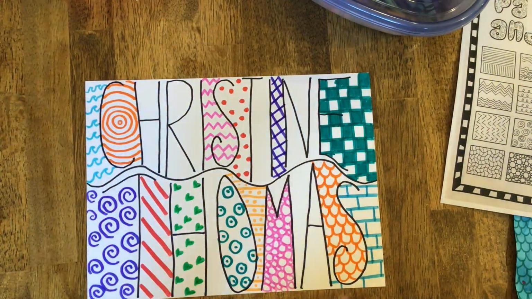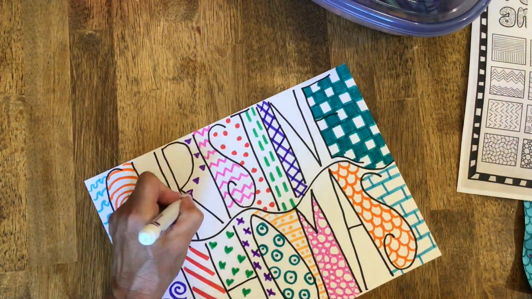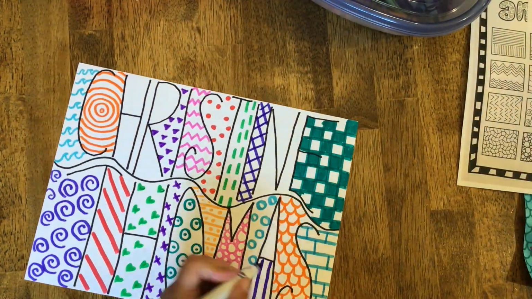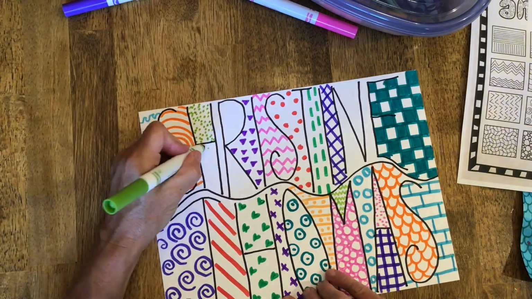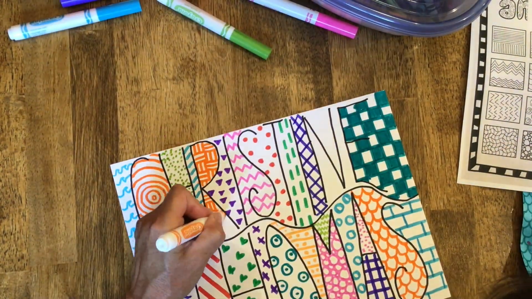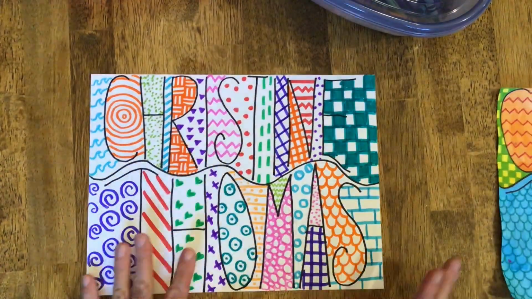So you can use the same pattern over and use it in different colors. You can only use certain colors if you want to make it just certain kind of colors. Think of the different color schemes we use, like warm colors and cool colors, or colors that are opposite each other on the color wheel. Think of different kinds of ways to use your colors and patterns.